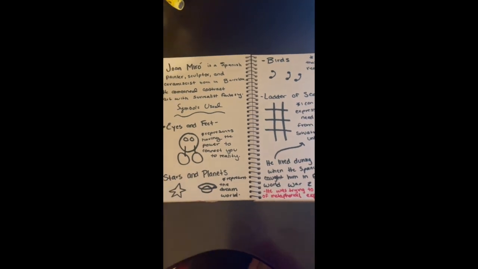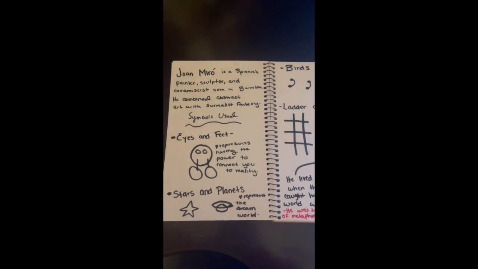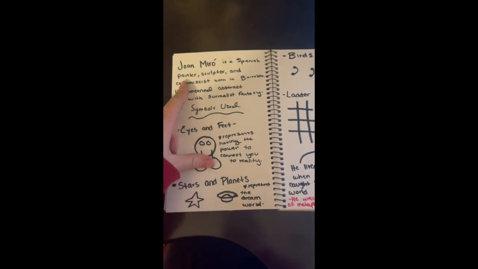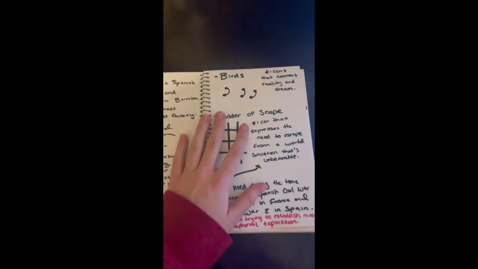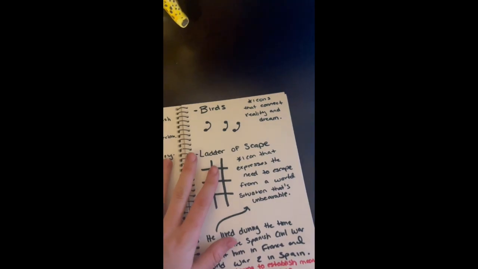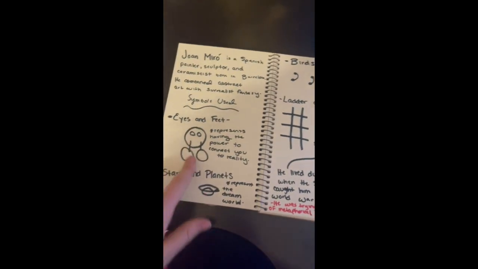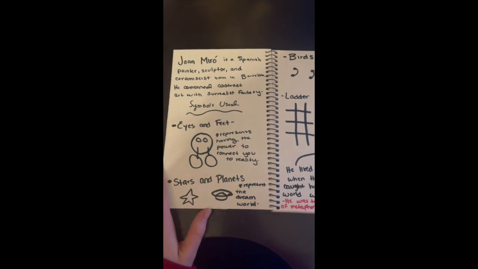All right, so for this week, these are my notes on Miro and his style. I just wrote a little bit of background about him up here. I talked about the symbols he used, and I drew little examples of the symbols and wrote what they represent on the sides. I did some of his popular symbols: the eyes and feet, stars and planets, birds, ladders of scope. So I just talked about pretty much what they represent.